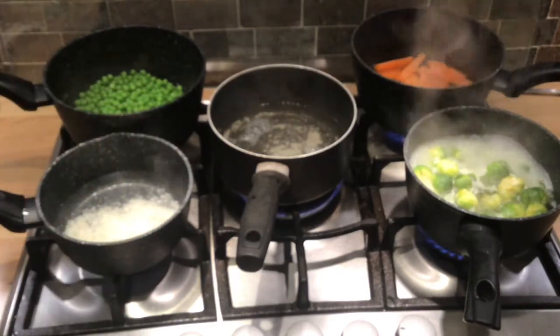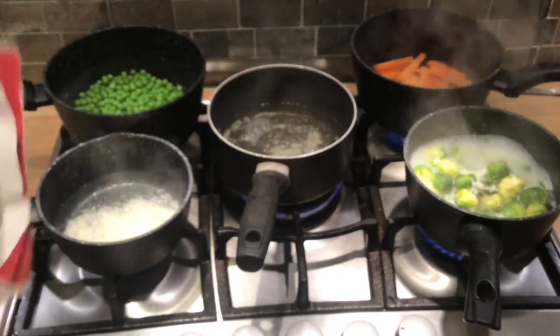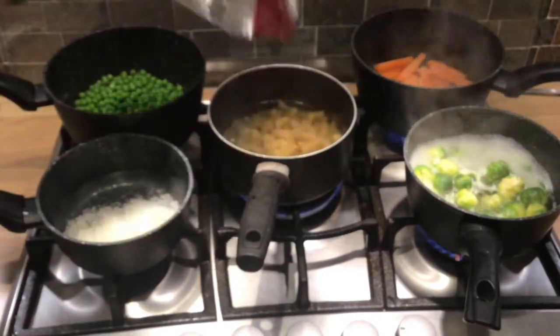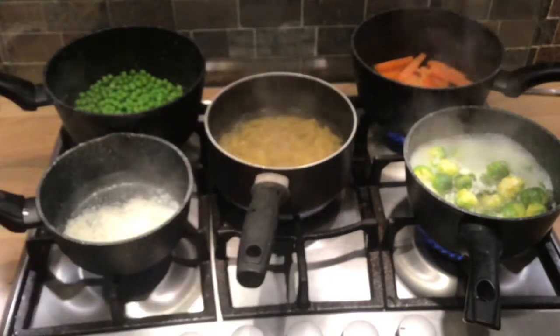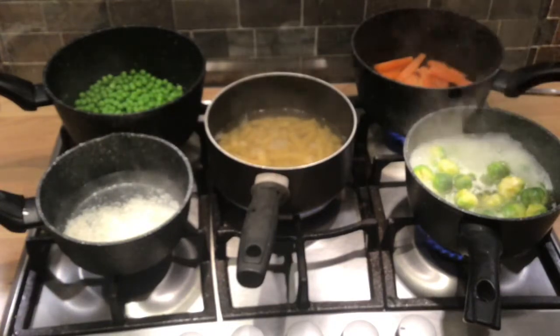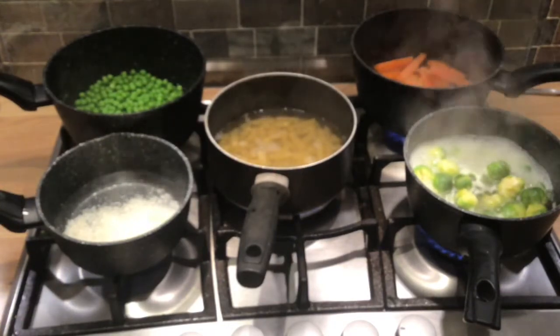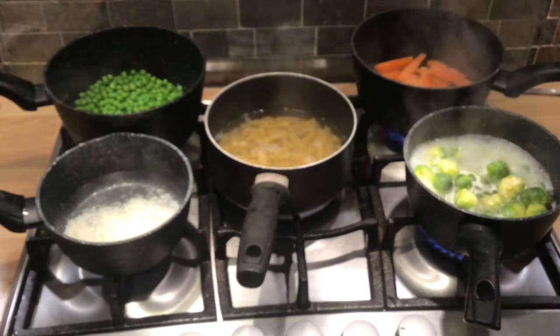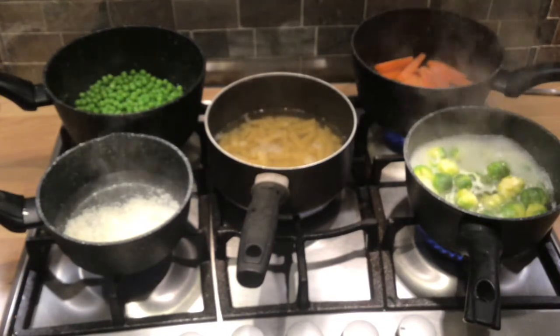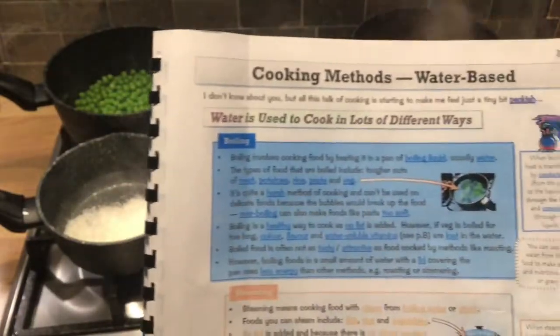Pasta is another popular one as well. And eggs are another popular one as well. So there's some other ones. Eggs as well. And what else? Potatoes, any vegetables. You can boil meat and fish, but normally you would simmer or poach fish. So here's some things on boiling here. Let me just see if you can see that.